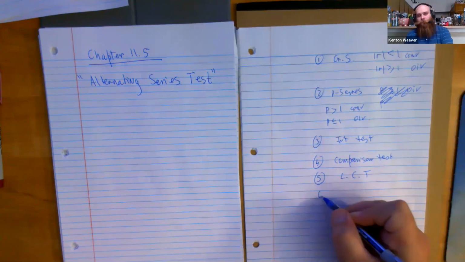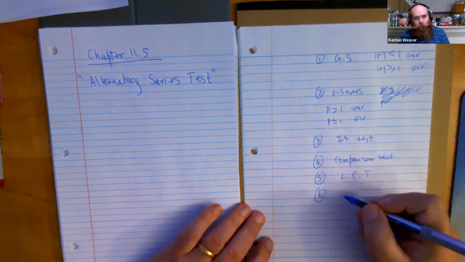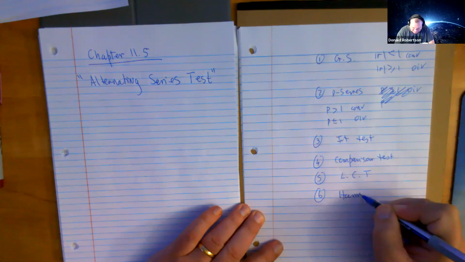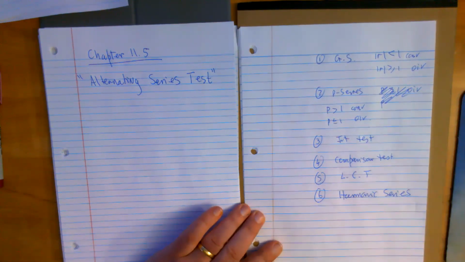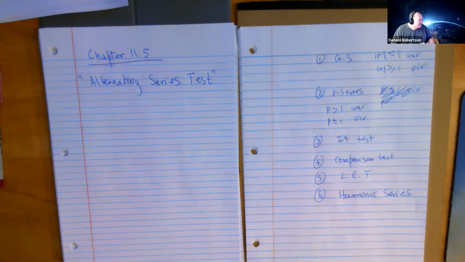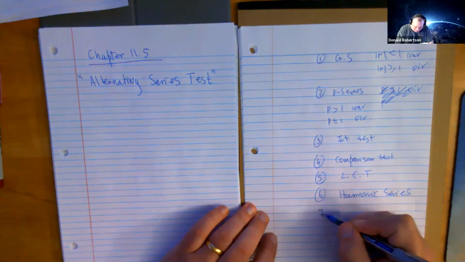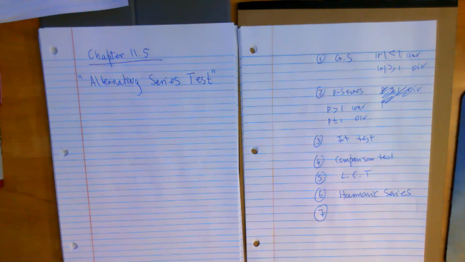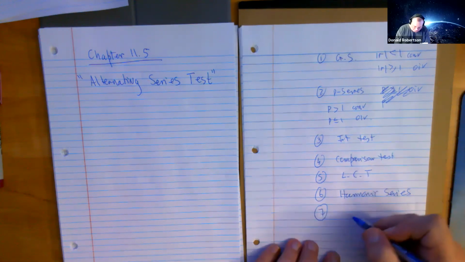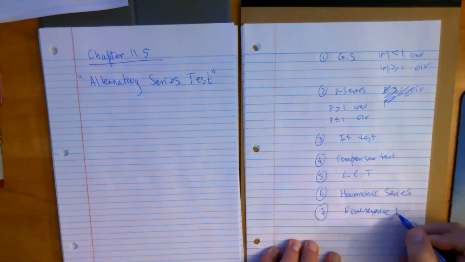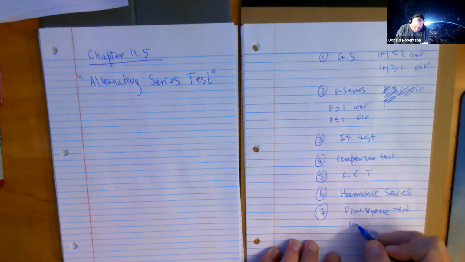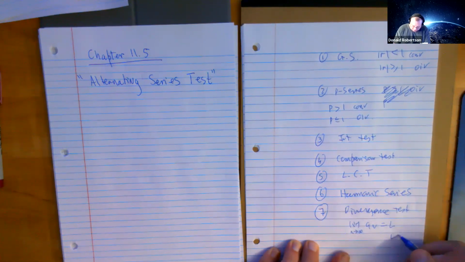Harmonic series. I'm putting that in because I did miss it. Technically, it's not considered a test, but yeah, it's a test, I guess. But I still missed one. Divergence? Yeah, the divergence test. Remember that one? It says if the limit as n tends to infinity of the individual terms is a number, and that number ain't 0, it diverges.